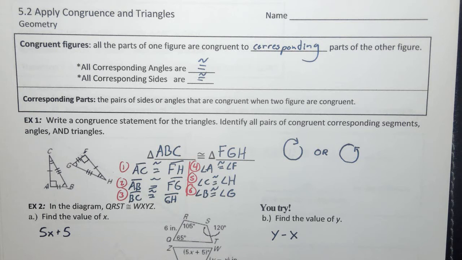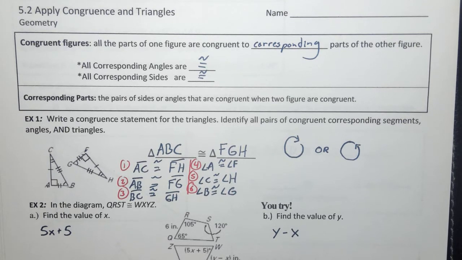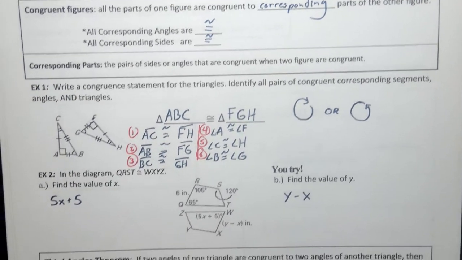So corresponding parts, once again, are going to be the pairs of sides or angles that are congruent when the two figures are in fact congruent themselves. Excellent. So now that is a triangle right there. You need 6 pieces of information, then you can state that your three-sided shape is going to be congruent. They are going to be congruent figures.